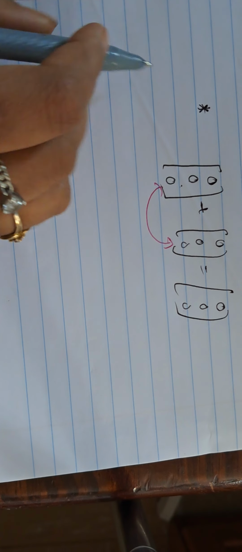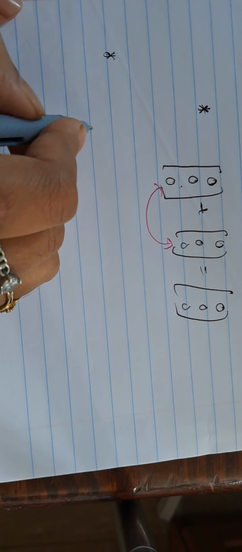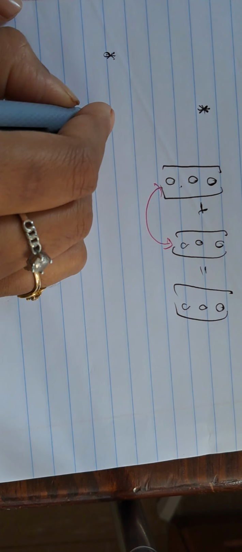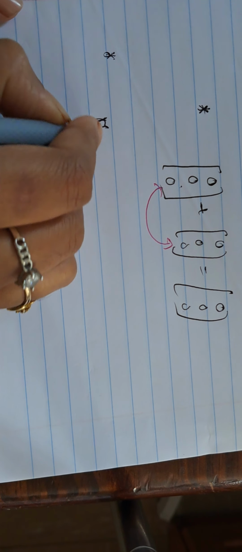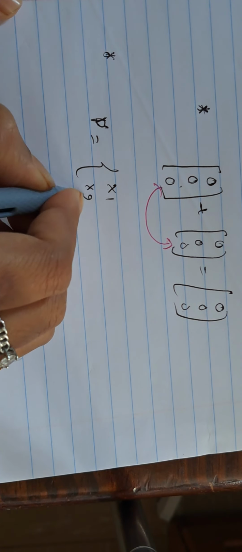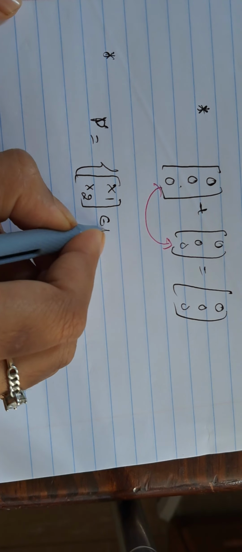Now let us understand another example. So let me take another example. Let me define it as some p equal to, where this is x1, x2, which belongs to R2.